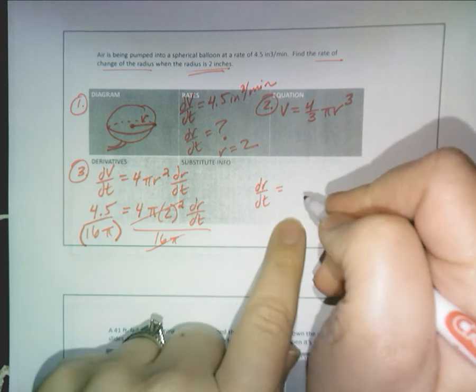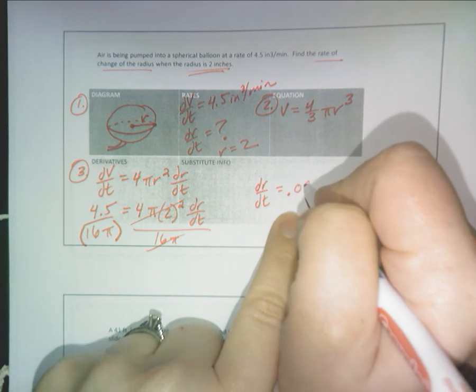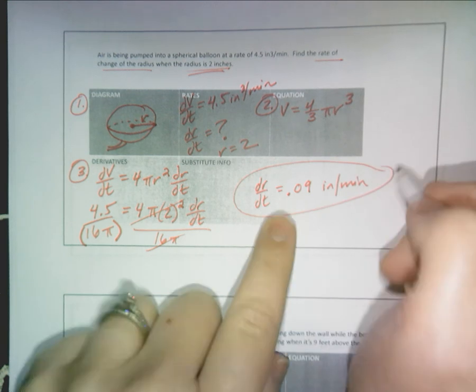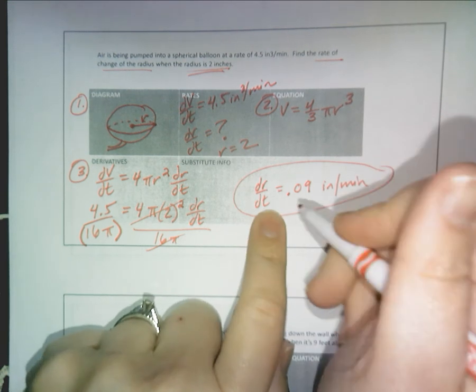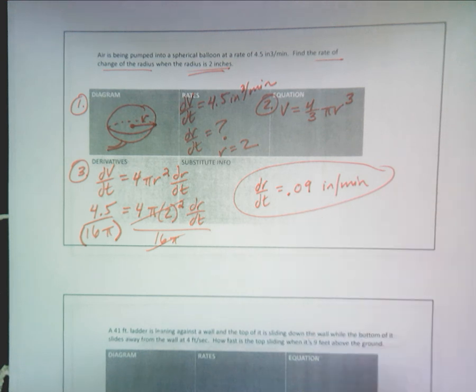Gray, what'd you get? 0.0 something. 0.089. Okay, so 0.09, that's what I have. Yes. Inches. So the rate at which the radius is changing at that moment in time, you're blowing up this spherical balloon, when the radius is 2 inches, it's changing at a rate. It's going that fast as 0.09 inches per minute. Okay. And again, you're like, who cares? But there are things that people care for. This is one of them.